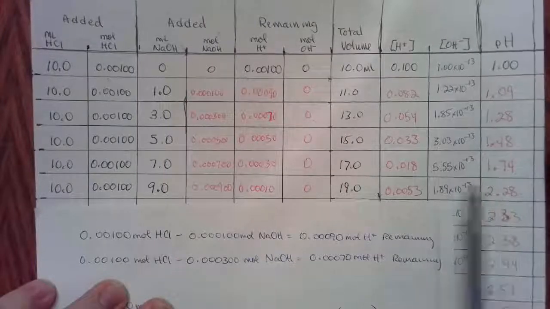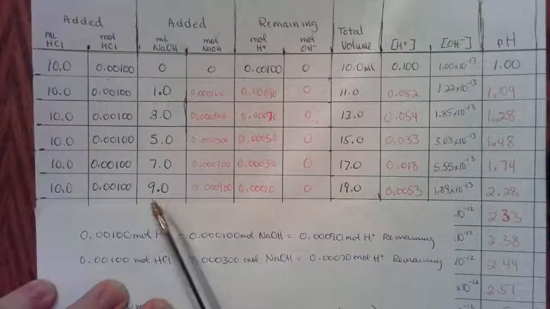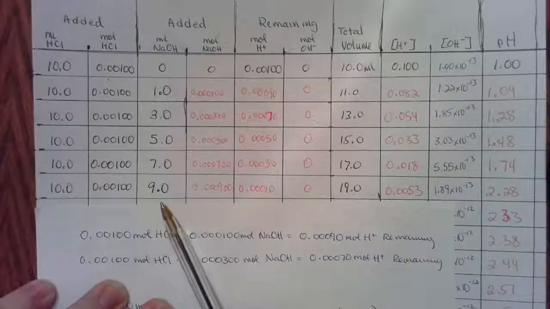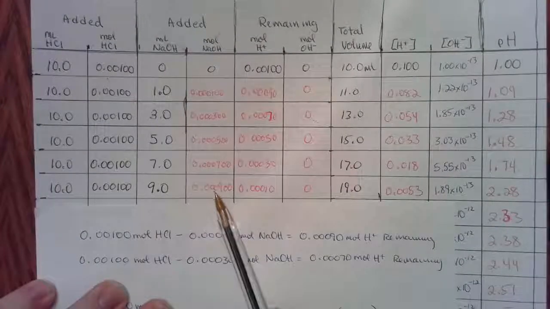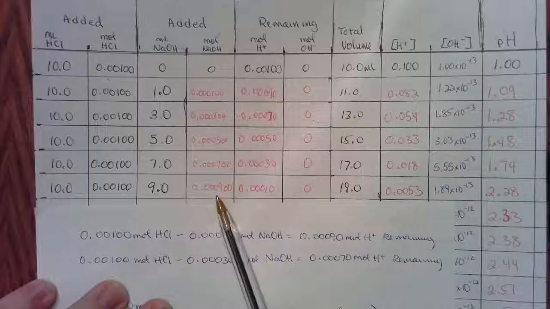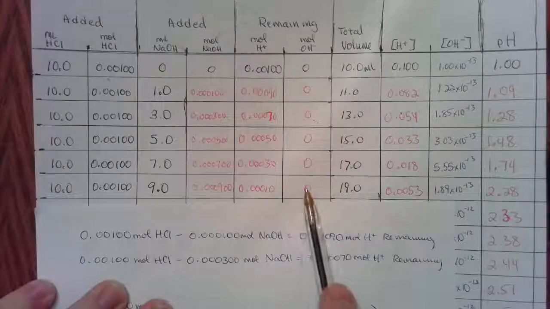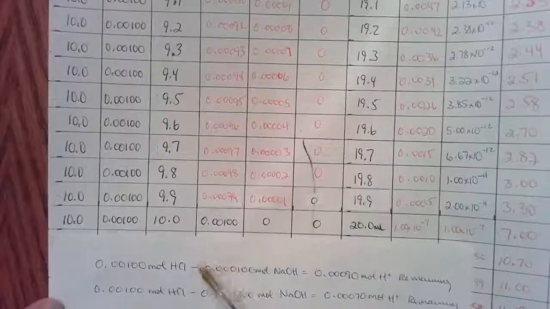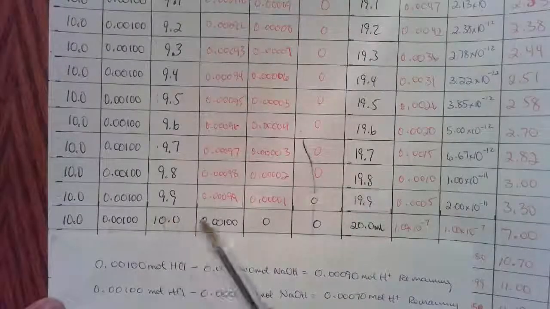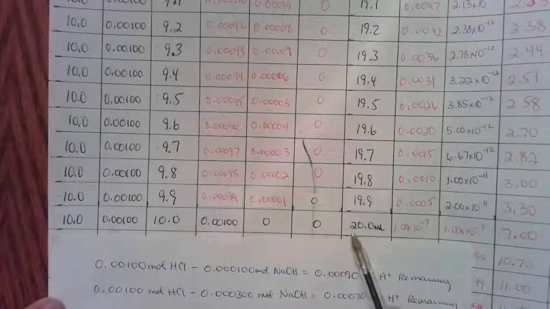Okay. Now imagine, since this is stoichiometry, when we add that 10th milliliter, this number here, 0.001, and this number here will also be 0.001. So there'll be no hydrogen ion left, no hydroxide ion left at the 10 milliliter mark. Let's go ahead down there. At the 10 milliliter mark, these are equal. So there's no hydrogen ion left, no hydroxide ion left.